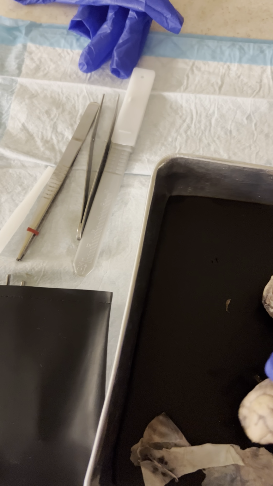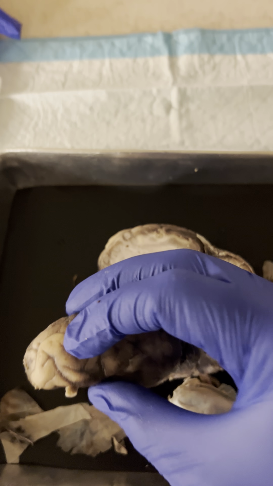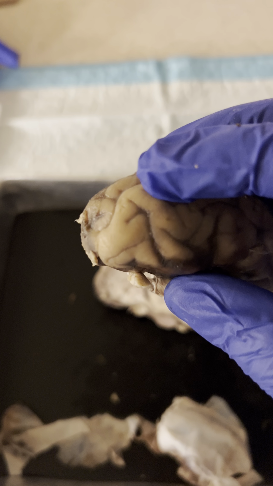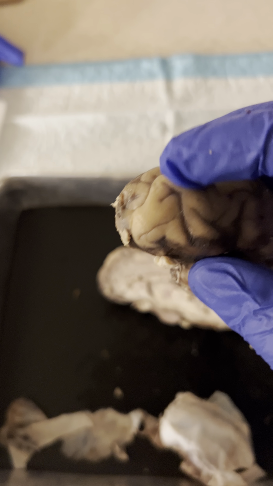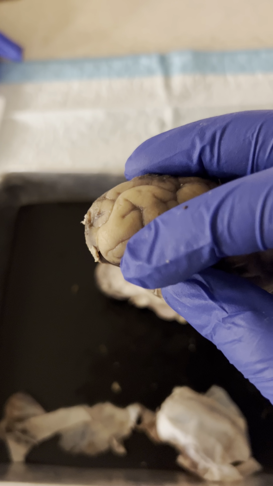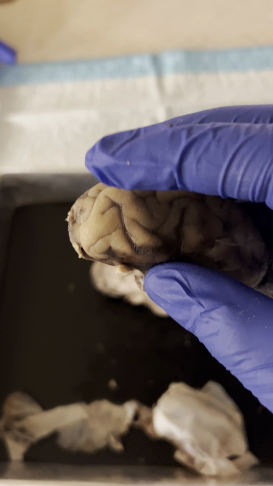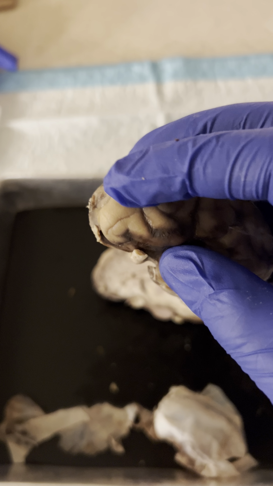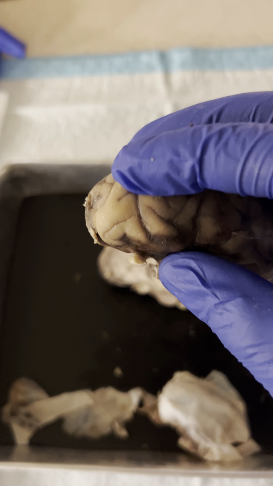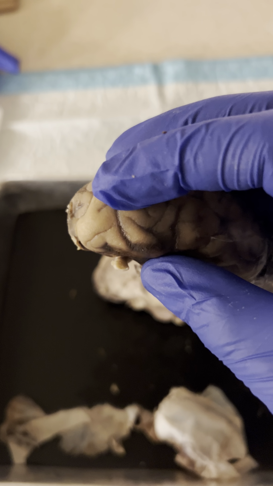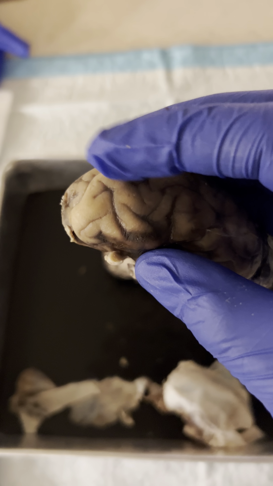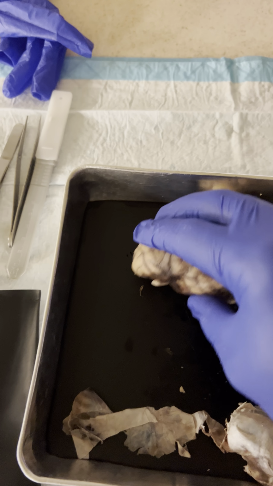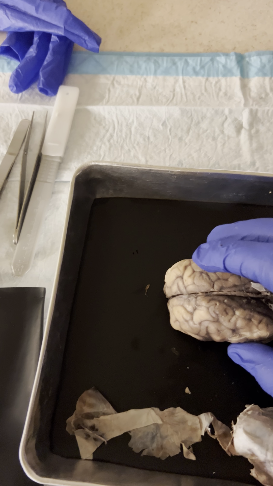I'm just going to describe what I'm looking at. The divots, these little darker parts that go in a little bit, are the sulcus. And the more outward portions are called the gyrus. And once again, I already did the lateral fissure.